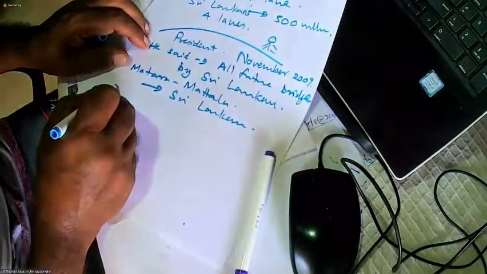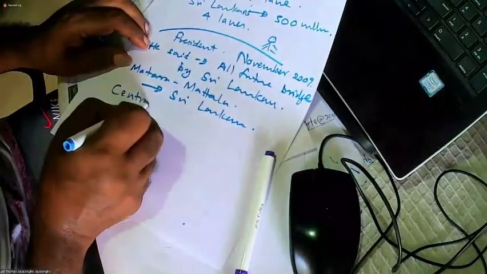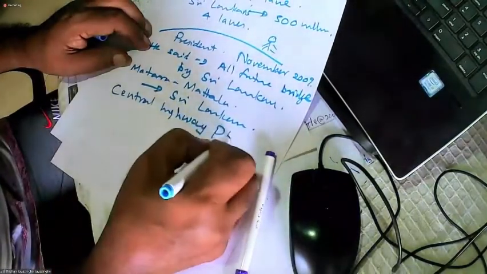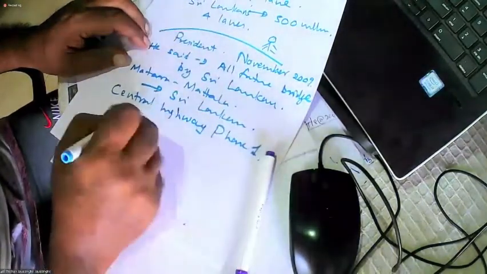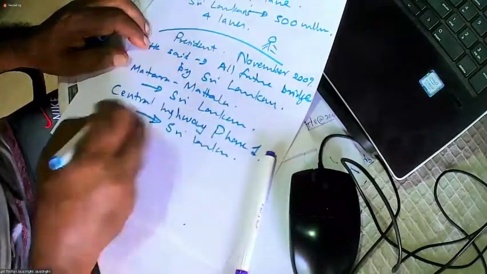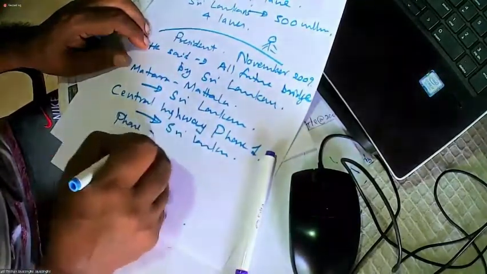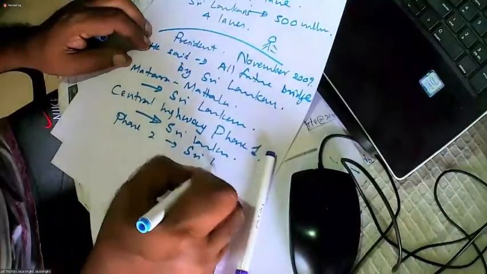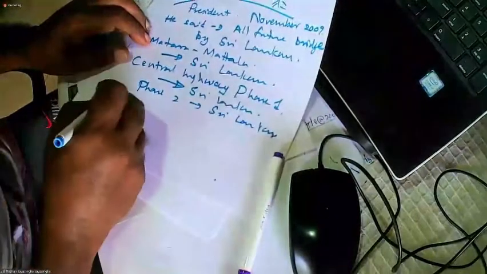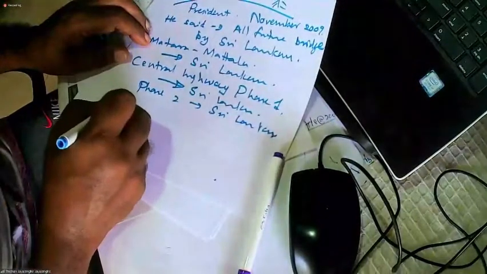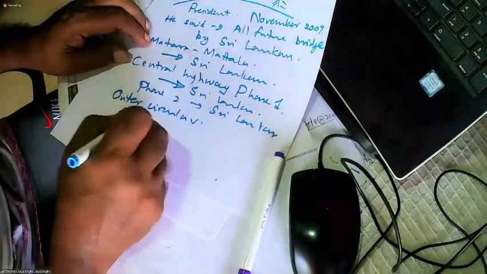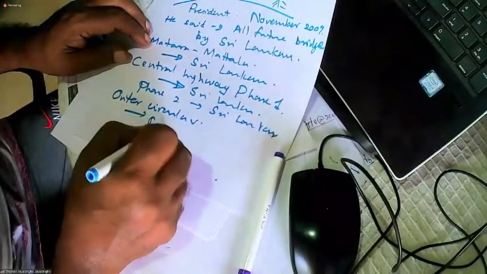Then Central Highway, phase 1. Who designed the bridges? Sri Lankans. Phase 2, again by Sri Lankans. And I think the outer circle also. So designs came from Sri Lanka.